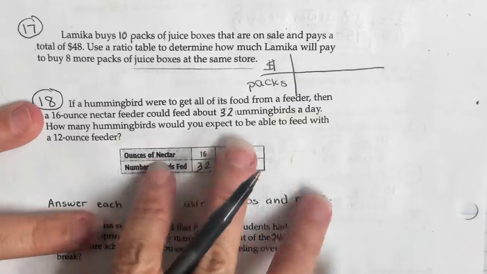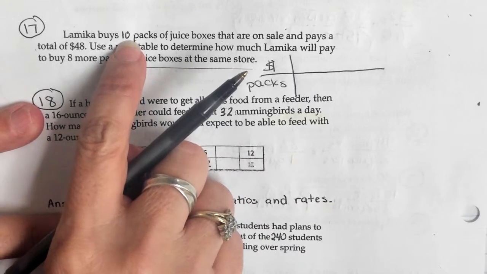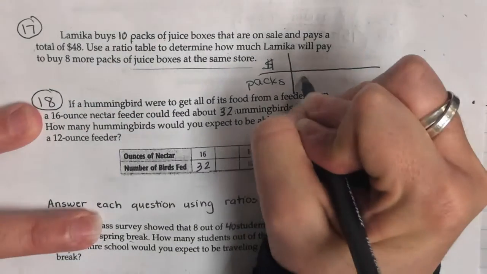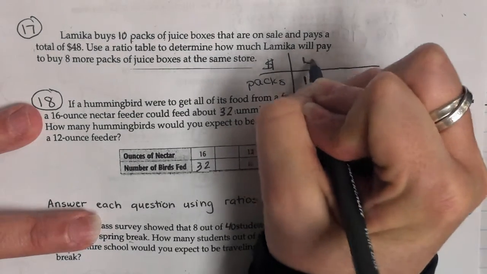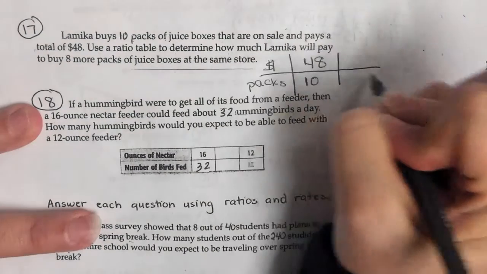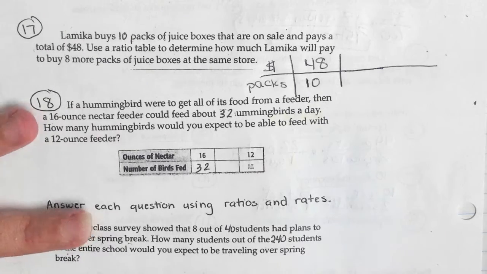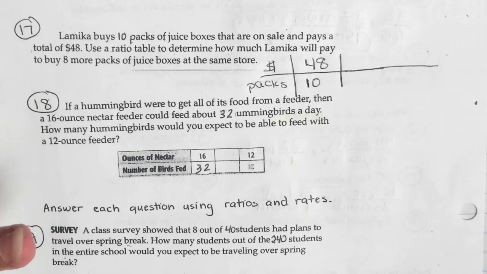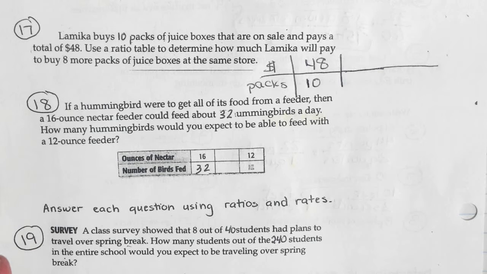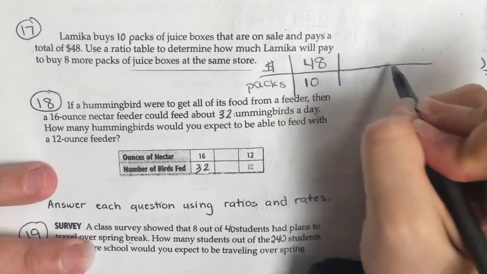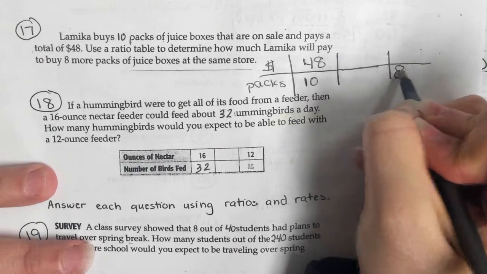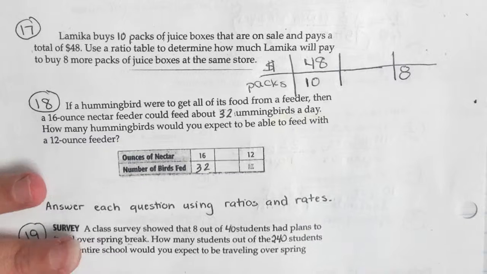And basically they start out by saying that there's a 10 pack that costs $48. And they said 8 more. So it's kind of like, what if they walked back in the store and bought 8 more? I want you to think about this. So what if they bought 8 only, just 8?